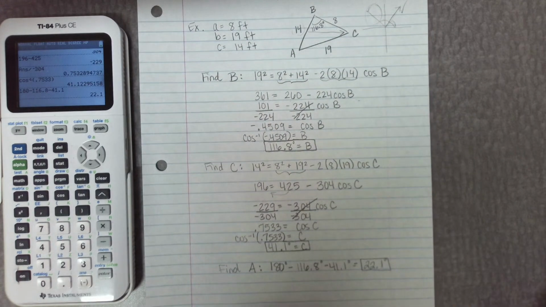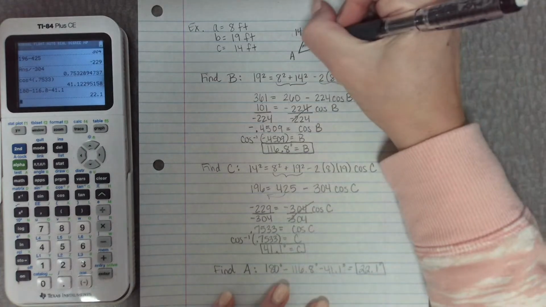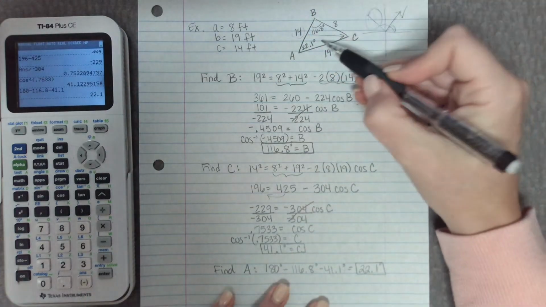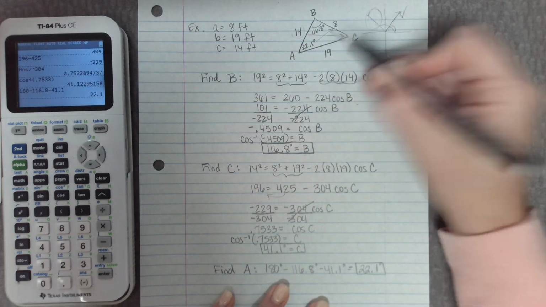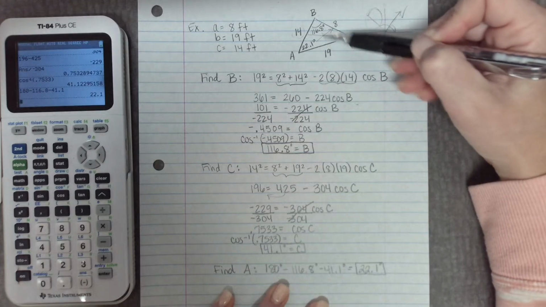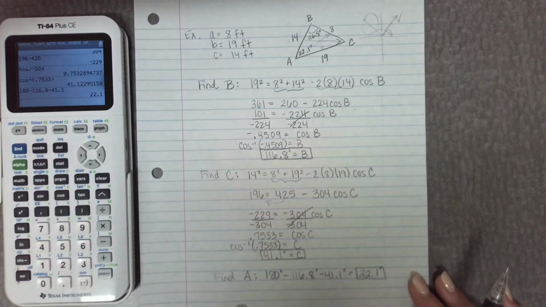And what should always happen when you're doing any of these laws, the smallest angle should always end up being opposite the smallest side, and it is 22.1 here. That's the smallest angle. It's across from the smallest side. The largest angle is across from the largest side. All of that should work out.